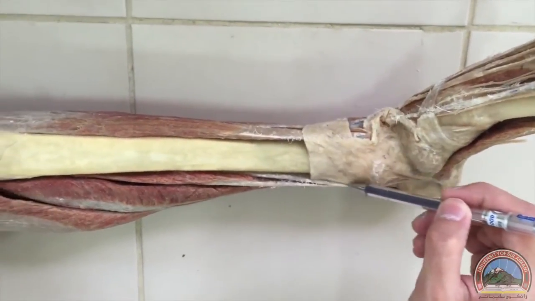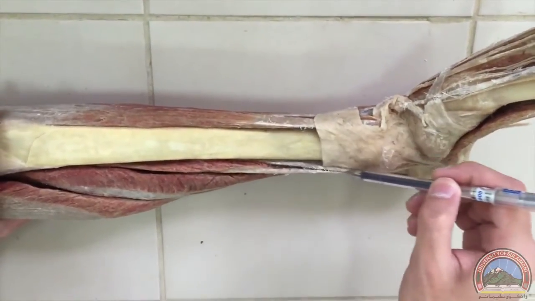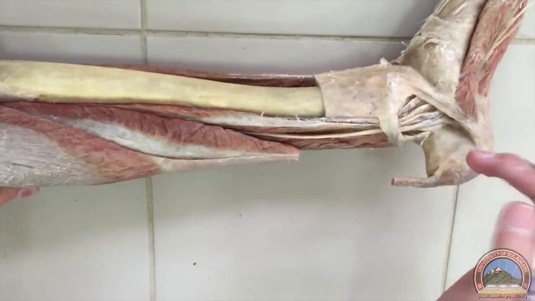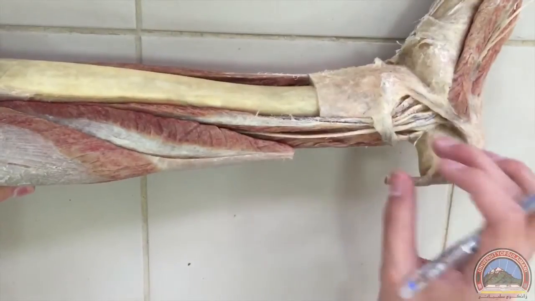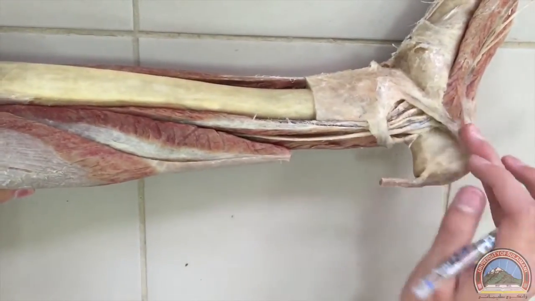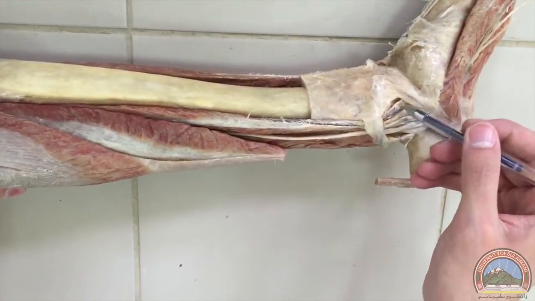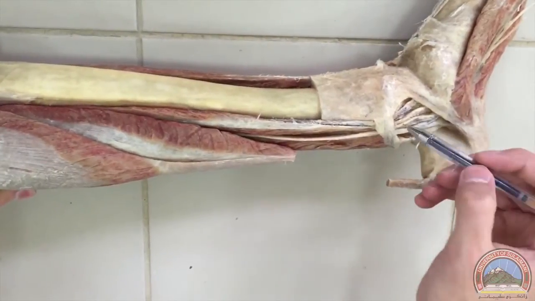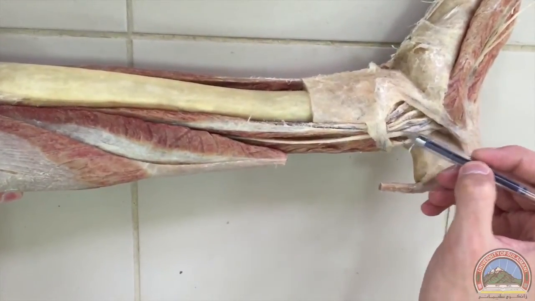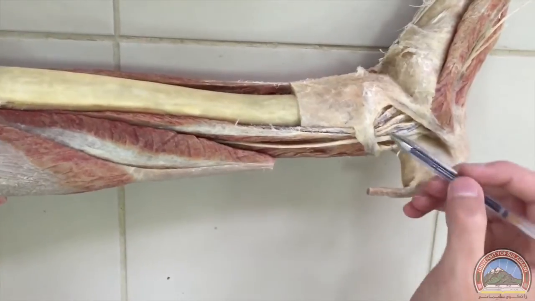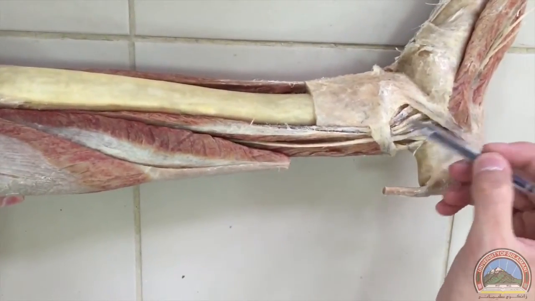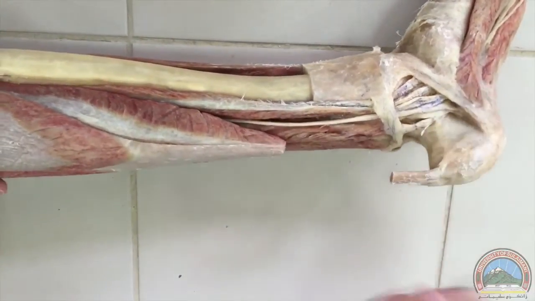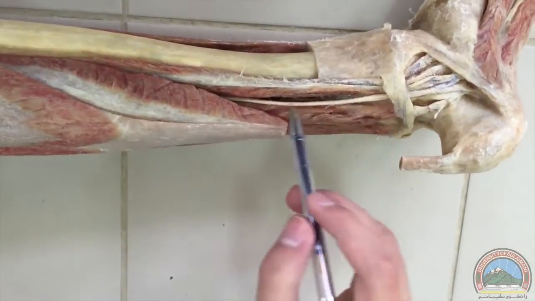This is its tendon. So the most medial tendon beneath the flexor retinaculum is the tendon of the tibialis posterior, and then we've got tendons of the flexor digitorum longus, and then we've got the tibial nerve.